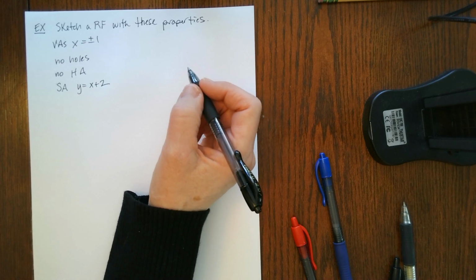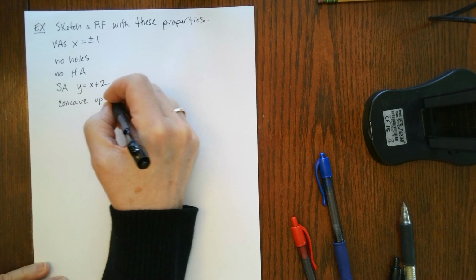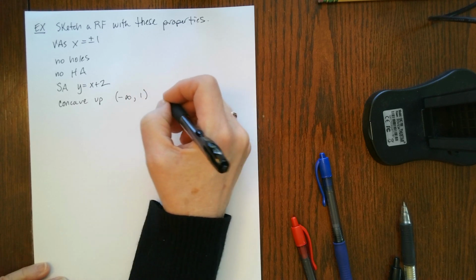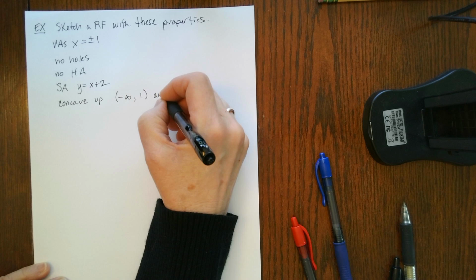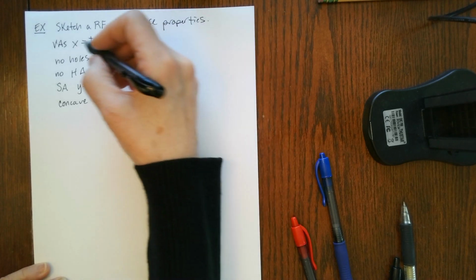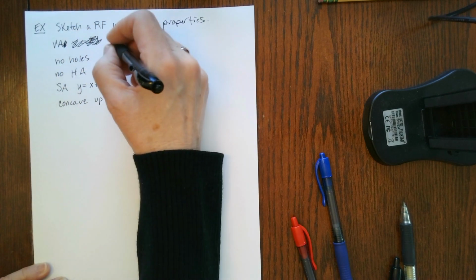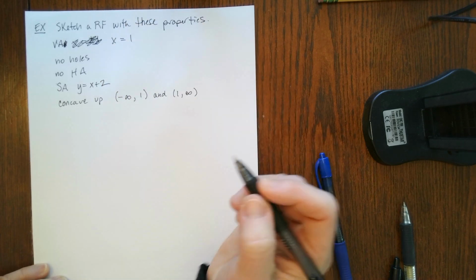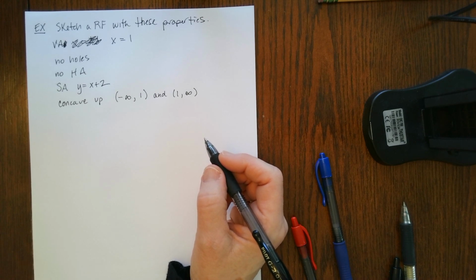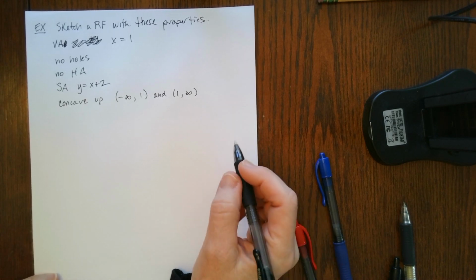Let's add concavity to this. Let's say that it is concave up on these 2 intervals, negative infinity to 1, and 1 to infinity. Oh, actually, now I look at my problem, it's not plus or minus 1. There's only one vertical asymptote, and it is at x equals 1. There we go. Okay. So we're going to sketch it. We're not coming up with a function, but we're sketching a rational function here.